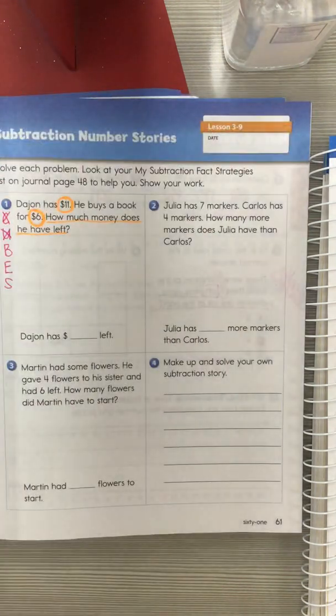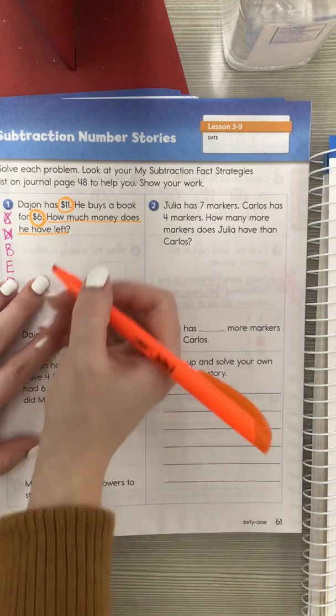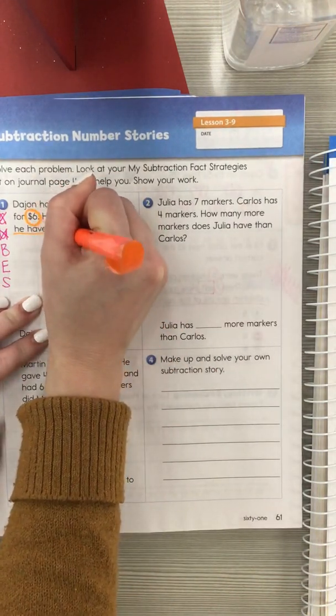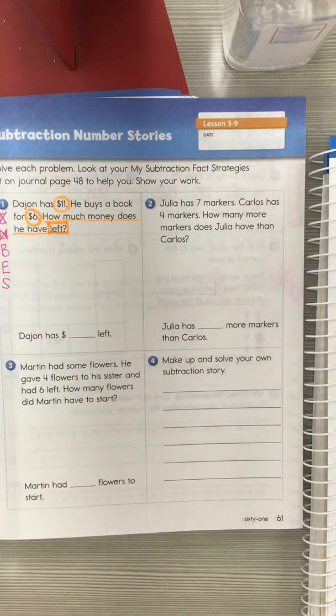So step B, let's put a box around the action words, the math words that tell us what to do. So what math words do we have here? Yes, sir. Have left. That tells us we have some. Something happened along the way. How many do we have left? So let's put a box around the word left. Good job. How much do we have left? Not how much we have in all. That would totally change it. How much is left? Okay? So we're going to X out B. And then we have step E.